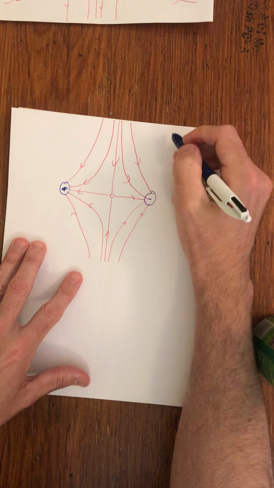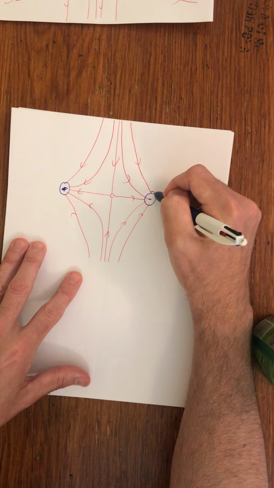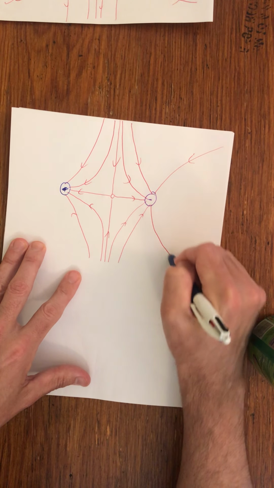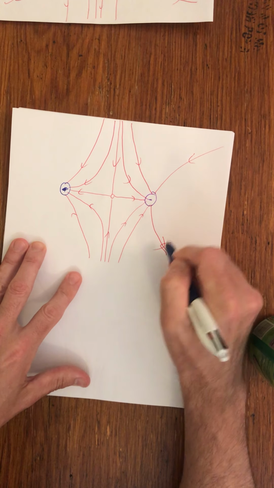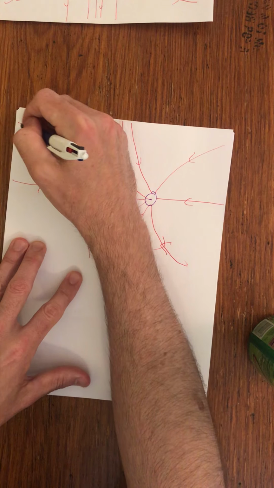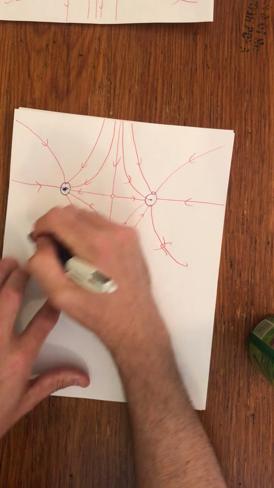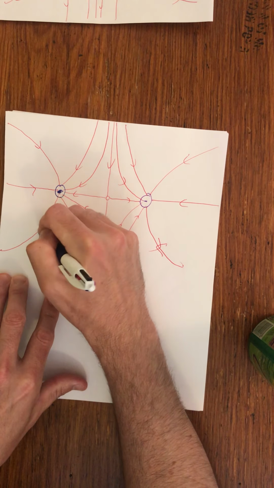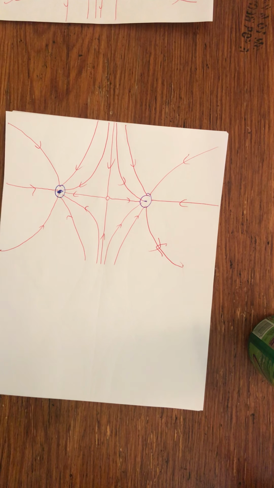Okay, and we can complete the picture that way, that way, that way. I'm just literally drawing the same pattern, but with every arrowhead reversed. So that's what happens. Obviously, these pictures get more complicated when I have 3 source charges or 4 source charges or 5 source charges, right?